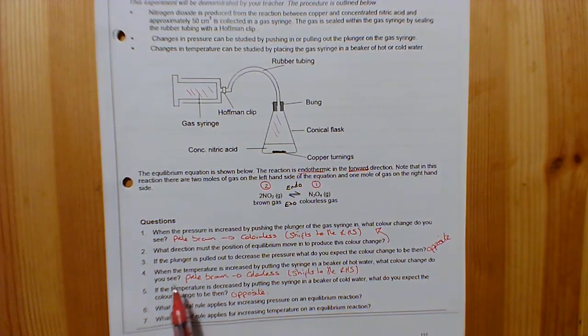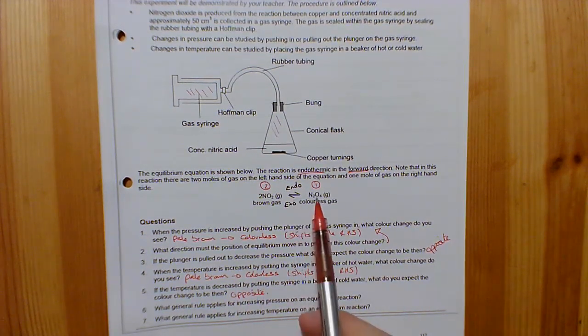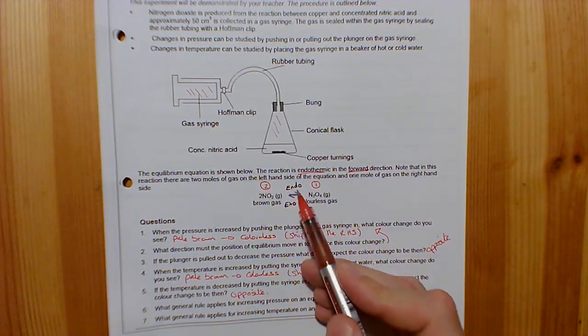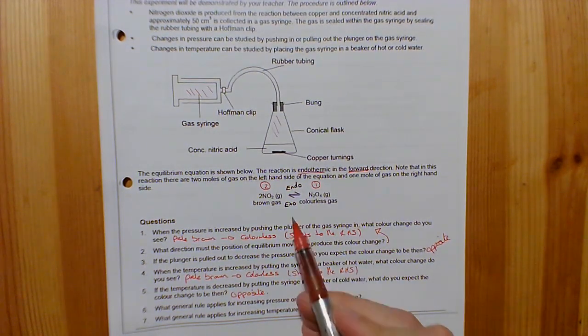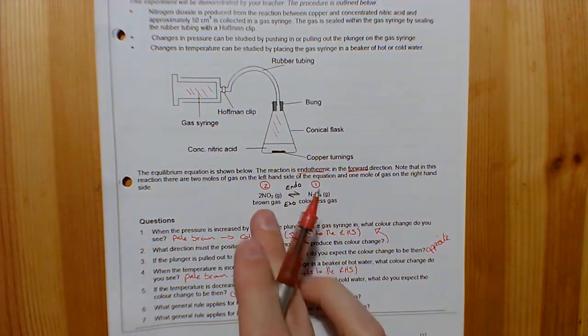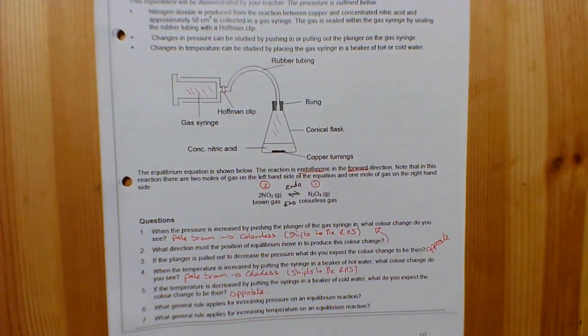So what we saw was we increased the temperature and it favoured the right hand side. And again, that makes sense because if we've increased the temperature, the equilibrium will try to decrease it. So it's got a choice. It can either favour the endothermic reaction or the exothermic. It can either go from left to right or right to left.